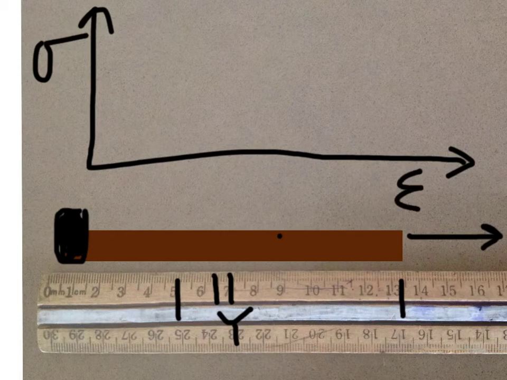Let's use a different colour pen. There will be a region there, no stress, obviously no strain, but as I said, there's normally that linear region. So when I start stretching it and release it, it comes back down in a linear relationship where stress is proportional to strain.